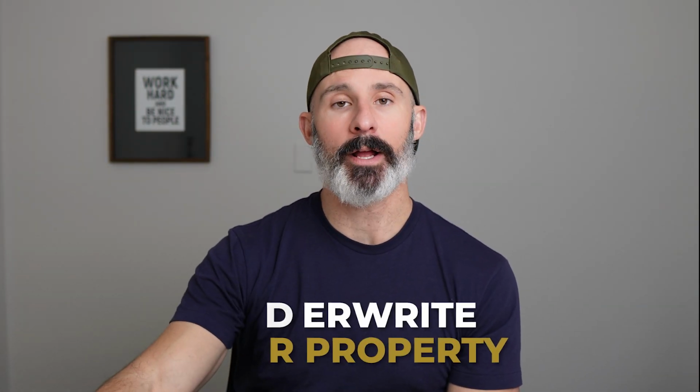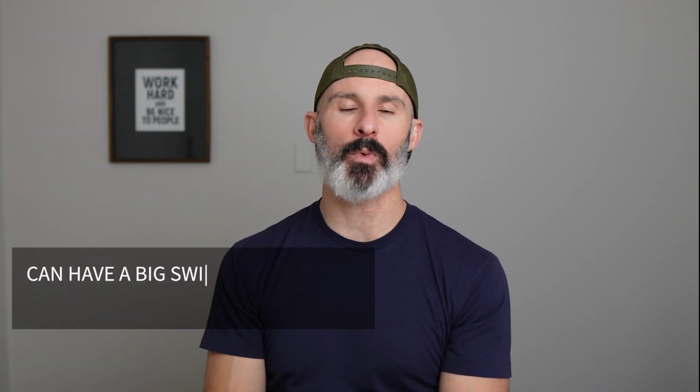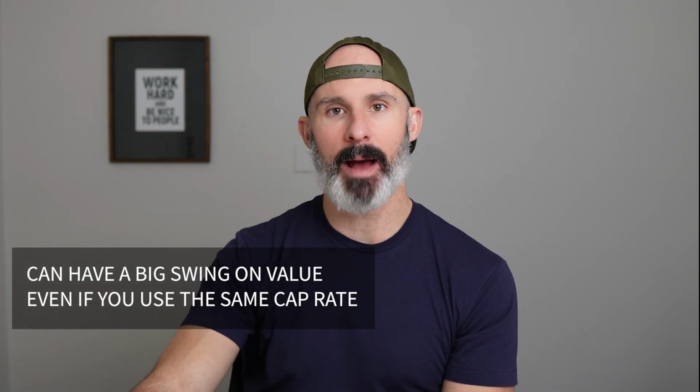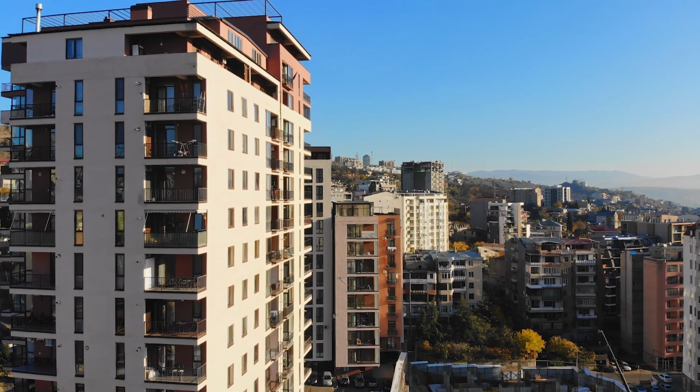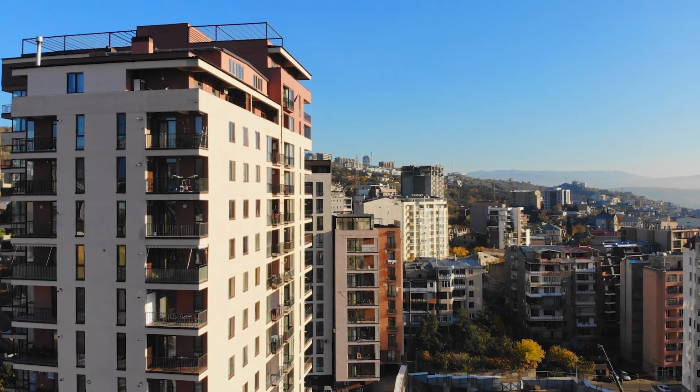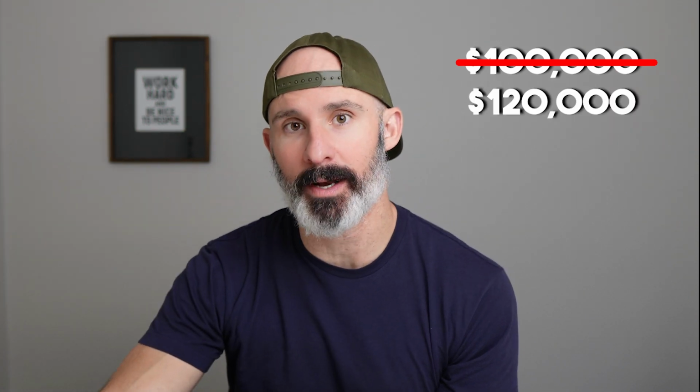One of the issues I have with cap rate is that depending on how you underwrite your property, that is, what kind of expenses and income you use, can have a big swing on value, even if you use the same cap rate. For example, in our previous example, we used a $1 million property because we were generating $100,000 in income. Well, let's say that I'm assuming your expenses are way less because I omitted management. I'm an owner and I'm saying, hey, you should manage this park. So that's 15 grand that you wouldn't have as an expense. And there's no landscaping. So instead of 100 grand, you're going to make 120 grand a year.